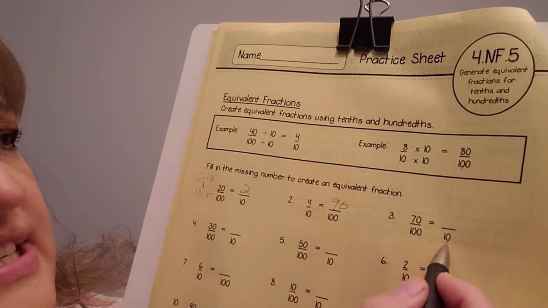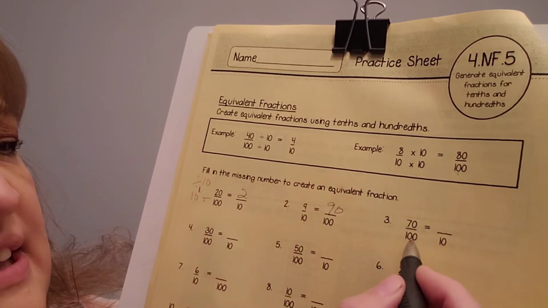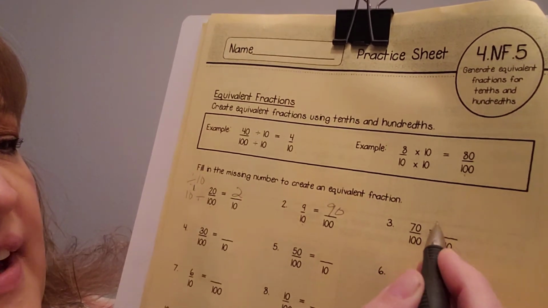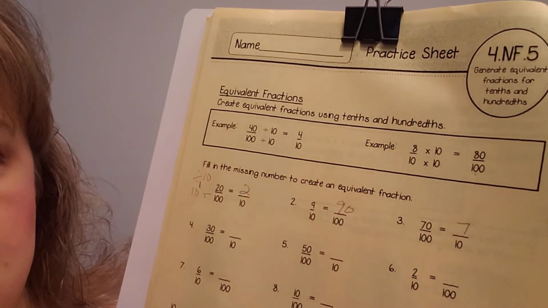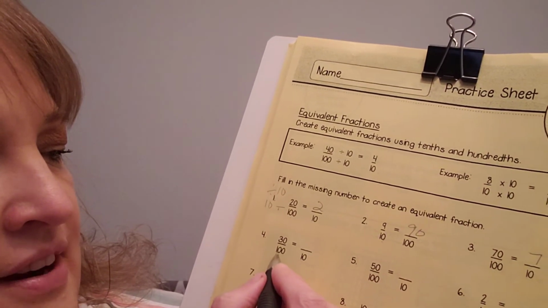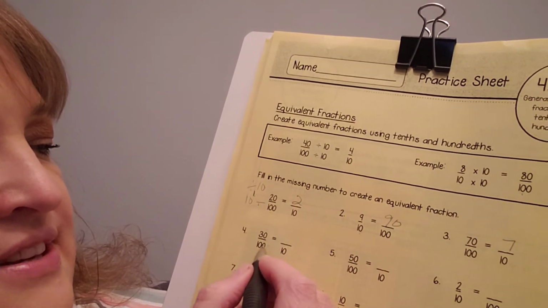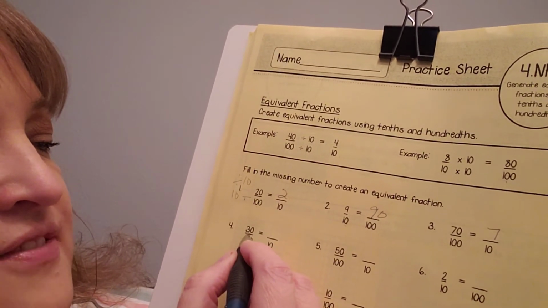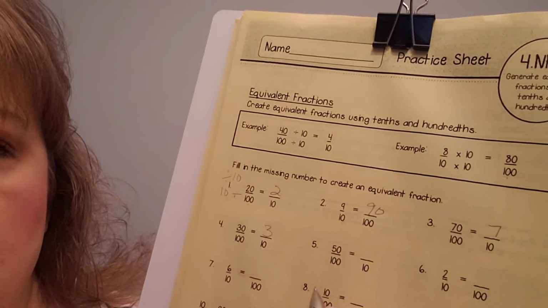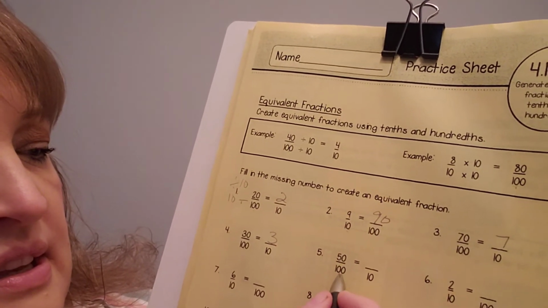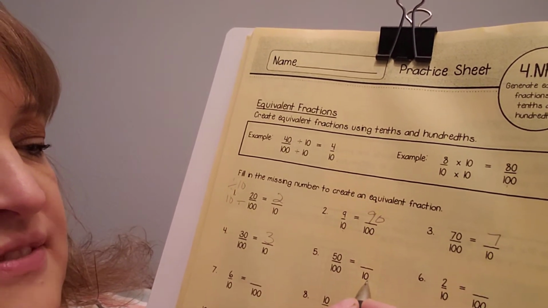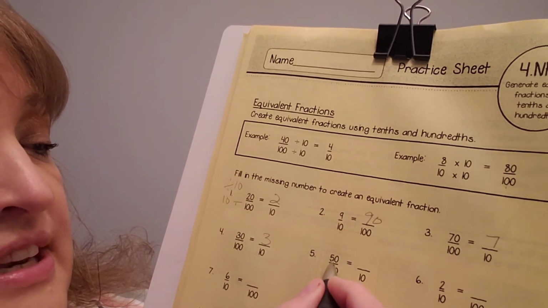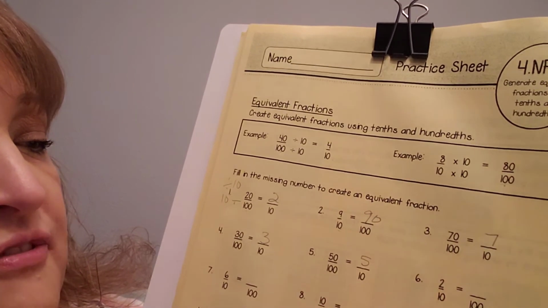Okay, 100 to 10, we're dividing. Divide by 10, get 10. 70 divided by 10 is 7. All right, 100 to 10, dividing. 100 divided by 10 is 10. 30 divided by 10 is 3. 100 to 10, we're dividing. 100 divided by 10 is 10. 50 divided by 10 is 5.